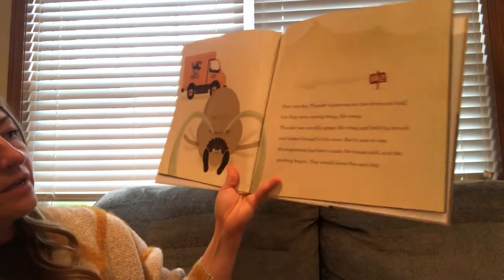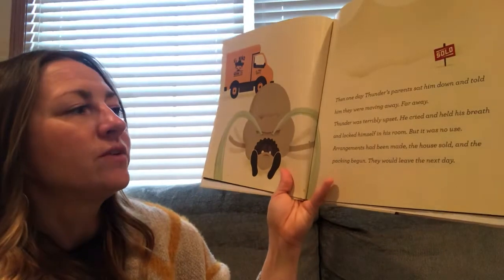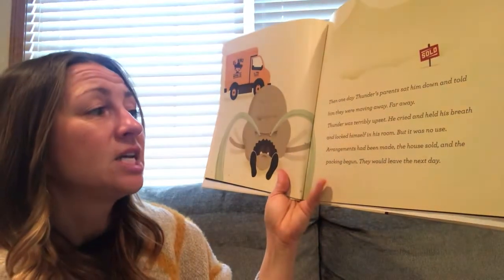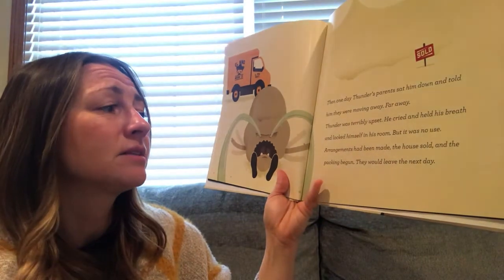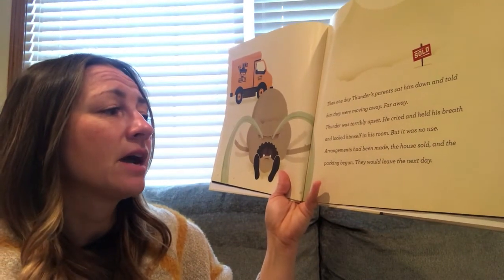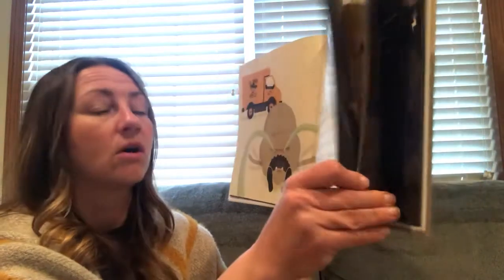Then one day, Thunder's parents sat him down and told him they were moving away, far away. Thunder was terribly upset. He cried and held his breath and locked himself in his room, but it was no use. Arrangements had been made. The house sold and the packing began. They would leave the next day. Oh, no.